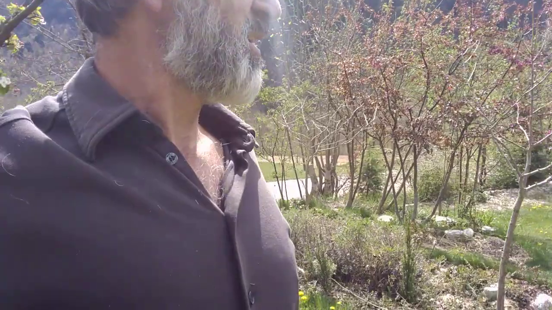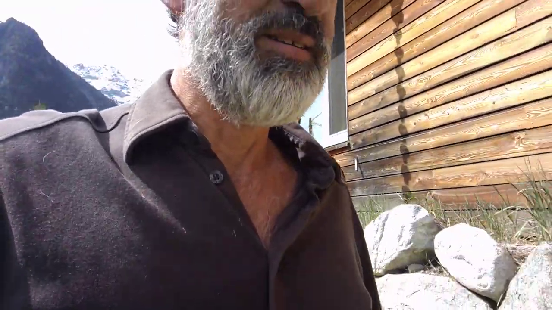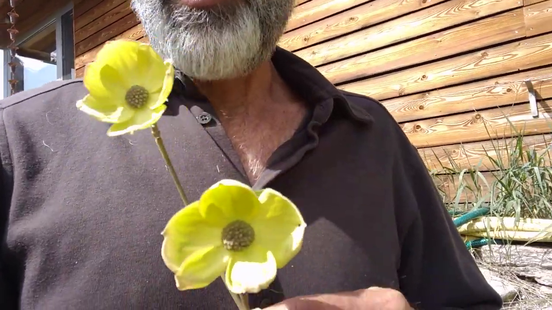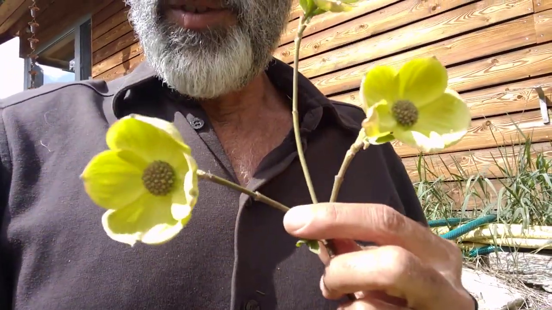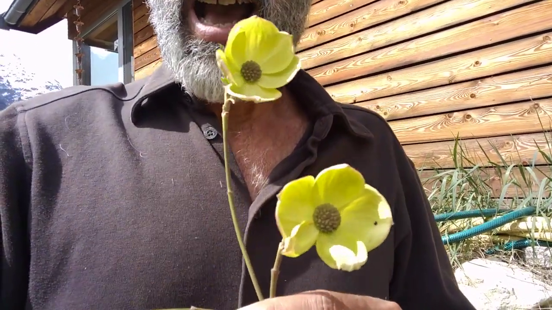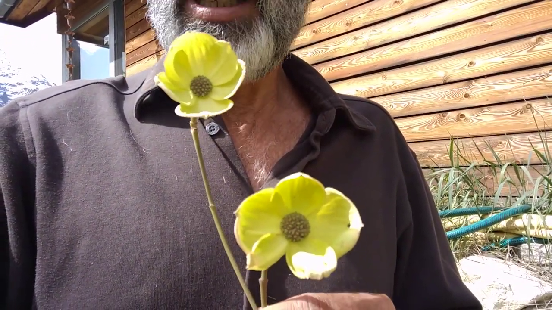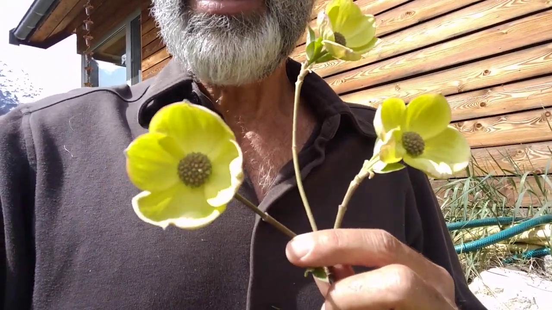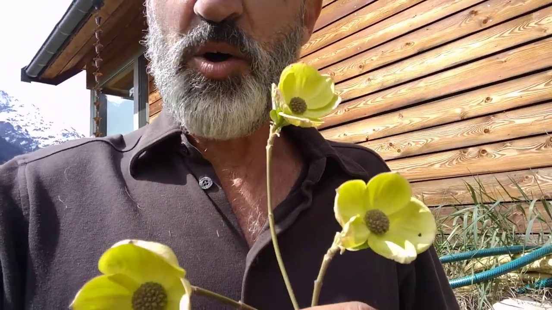Is there another one that we can go see? Let's go see another bizarre flower that's just starting to bloom right now. Maybe you haven't seen this one. Check this out. These beautiful cup-shaped flowers, they're dogwoods, and this is the young version that just opened up. They will become about double or triple the size, and they will turn pearly white and open wide.